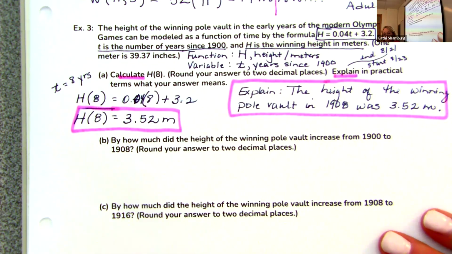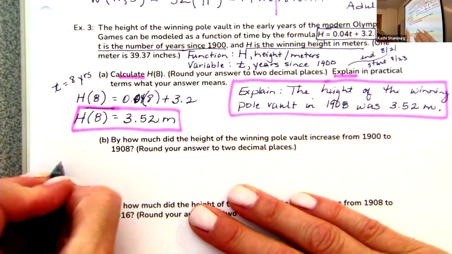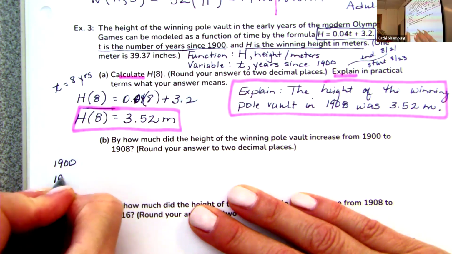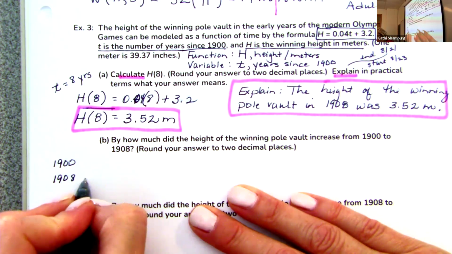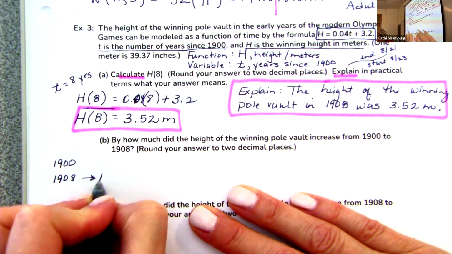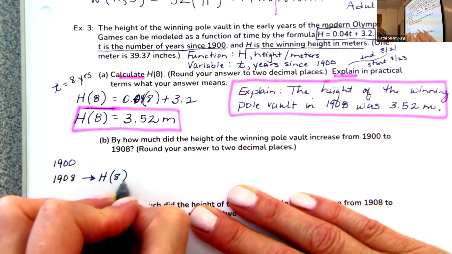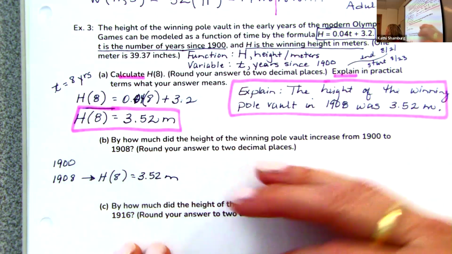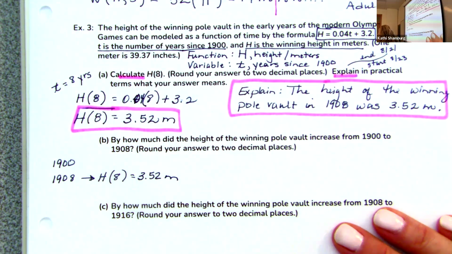Part B. By how much did the height of the winning pole vault increase from 1900 to 1908? Okay. So it's talking about the year 1900 and it's talking about 1908, which we know 1908 already. We just calculated that in part A. So I'm just going to write that information down. So now I need to know what the pole vault height was in 1900.